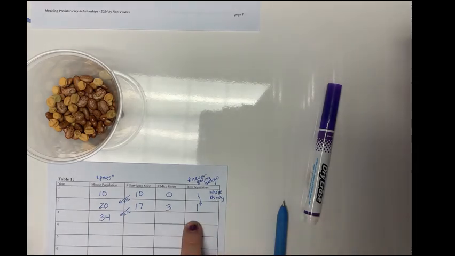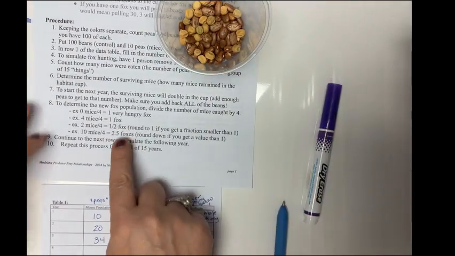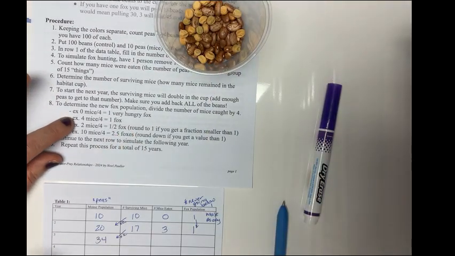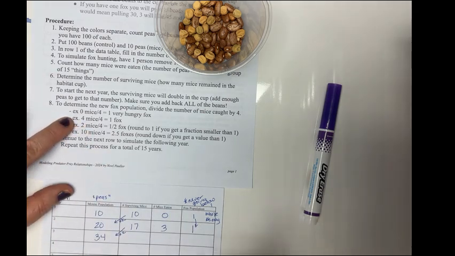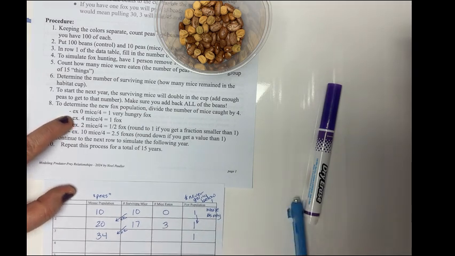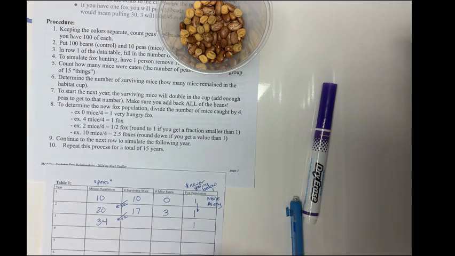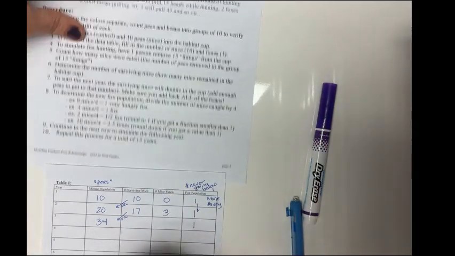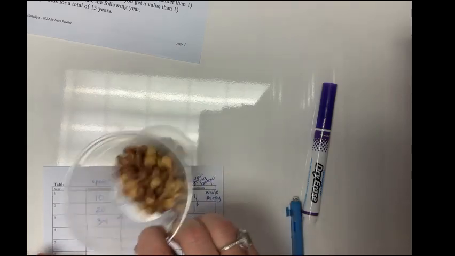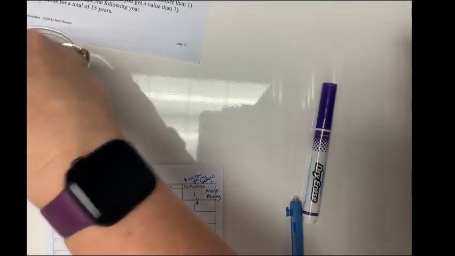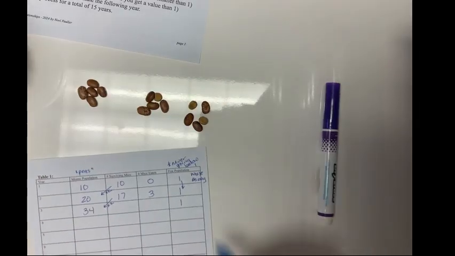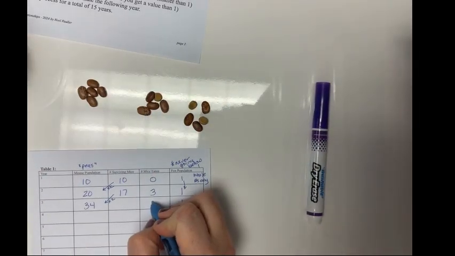So remember, we still need to figure out what's going on with our fox. Okay, so let's keep looking. Go back to here. So we didn't quite get 4, so he's still just very hungry. Okay, he's not going to be a quarter of a fox. He's still just one starving, emaciated fox. All right, so we're just going to keep doing this. I still have one fox, so I'm still only drawing 15 things.